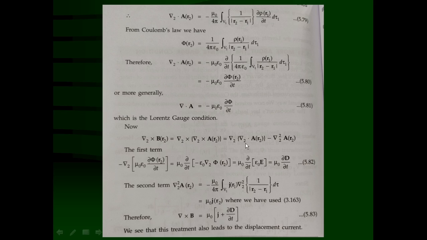So the first term is mu 0 del D upon del t, and the second term mu 0 J is substituted here. In general, we get del cross B is equal to mu 0, which is common to both terms and is taken outside, times J plus del D upon del t. B is equal to mu 0 H also, so mu 0 will be cancelled. So del cross H is equal to J plus del D upon del t. We see that this statement also leads to the displacement current. This way we can obtain the displacement current from the Lorenz gauge condition also.